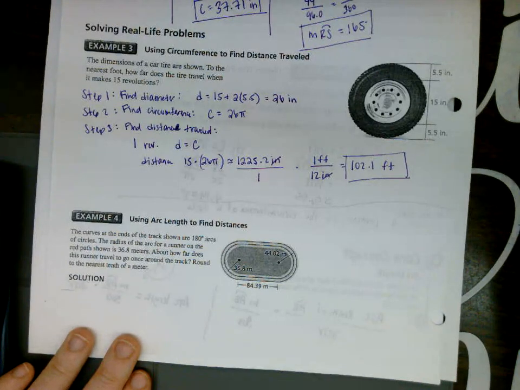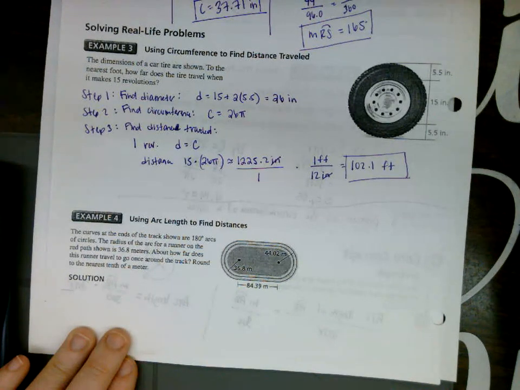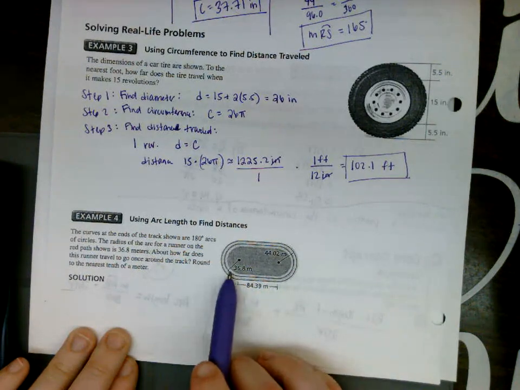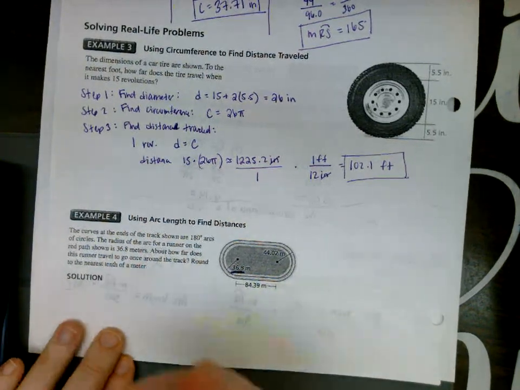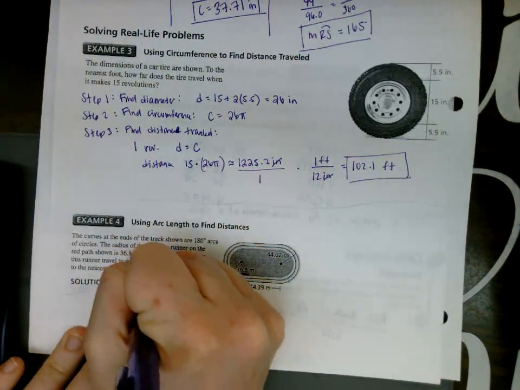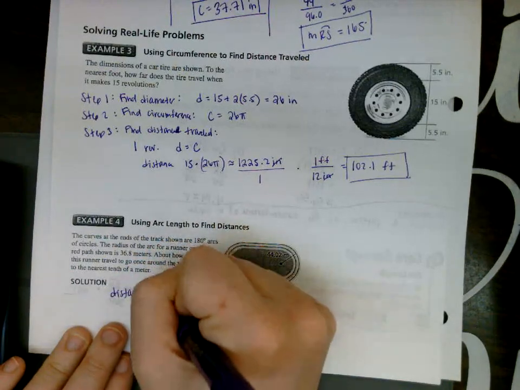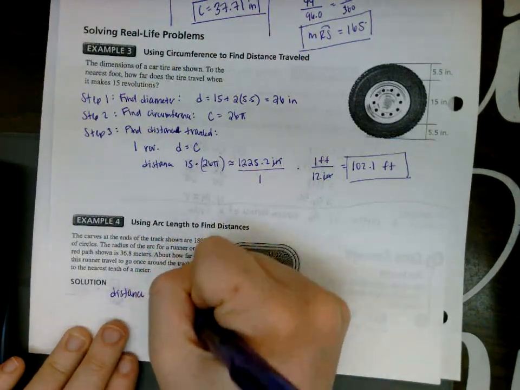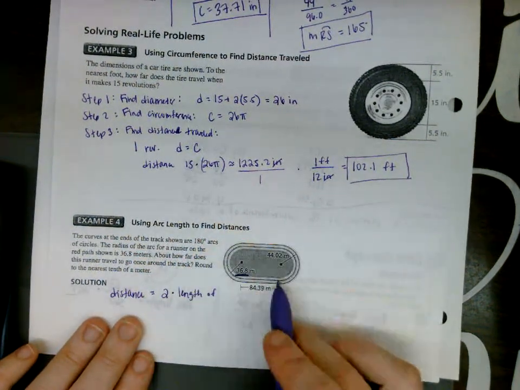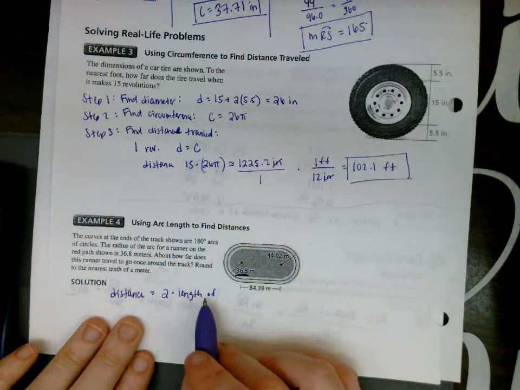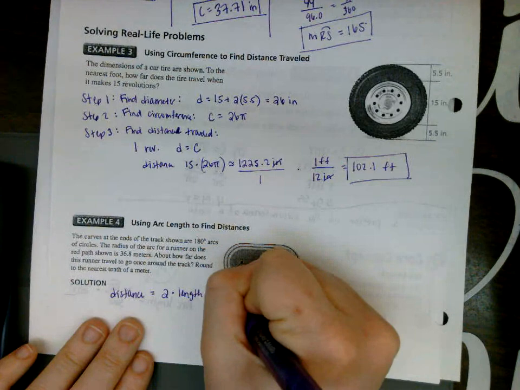So it looks like the red path is to this middle one. So this is our radius to the path, so this is our 36.8. Our total distance is equal to, wouldn't you say that there's 2 curves, right? So 2 times the length. There's 2 curves and 2 straight sections. So 2 times the length of each straight section.